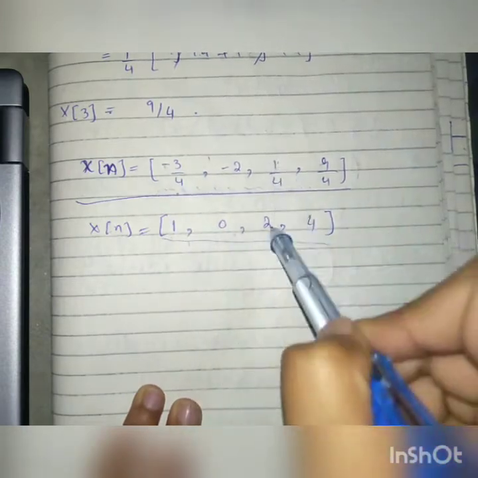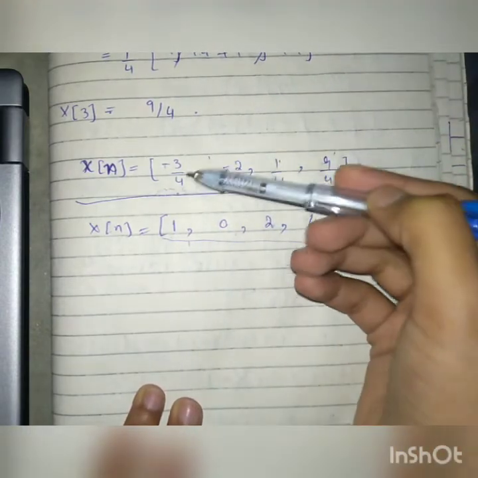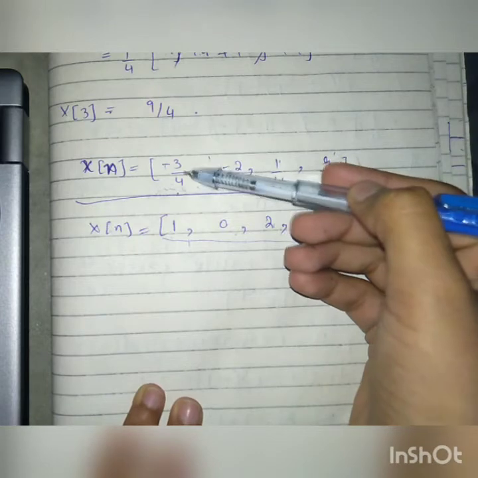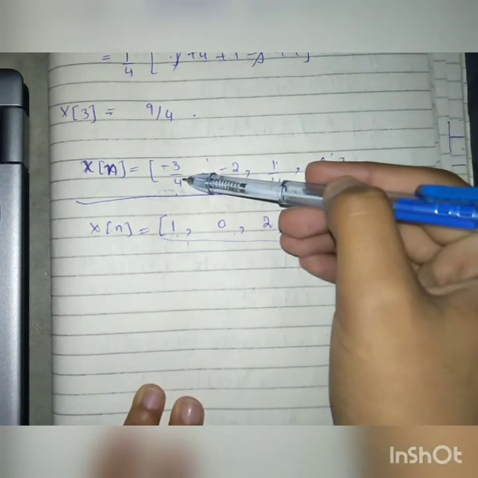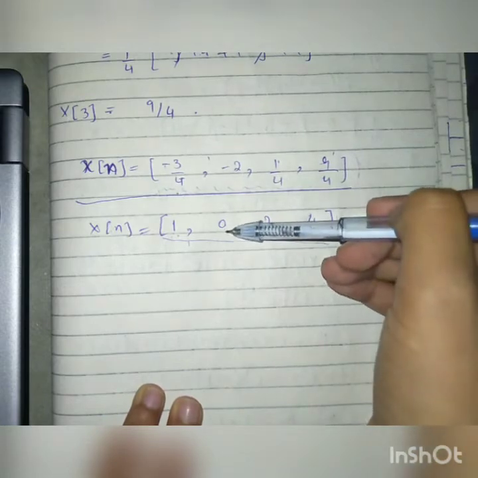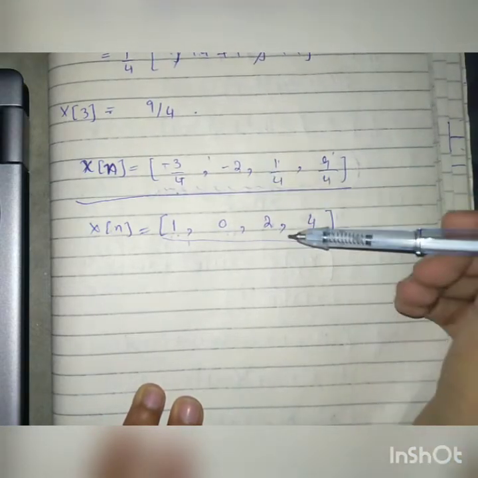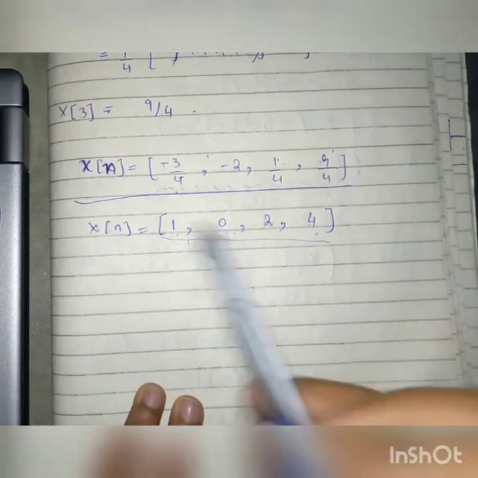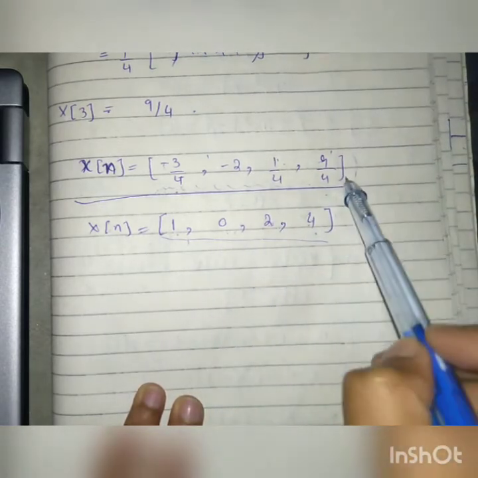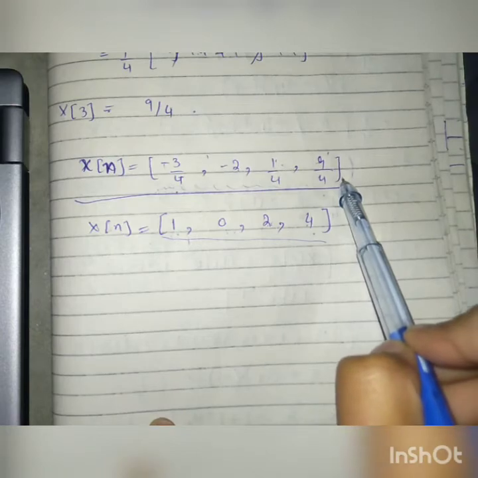If we compare these values, we can see that the magnitude has reduced. This has magnitude of 1, and this sample has magnitude of minus 3 divided by 4. This has magnitude of 0, and this has the magnitude of minus 2. Here 2 and 1 by 4, here 4 and 9 by 4. So the magnitude is decreased significantly.